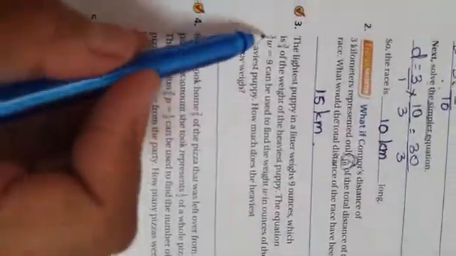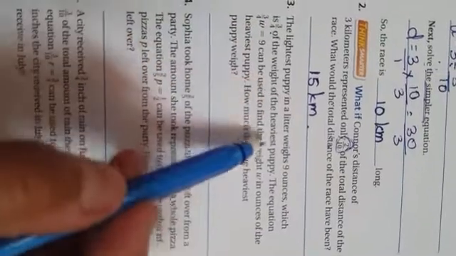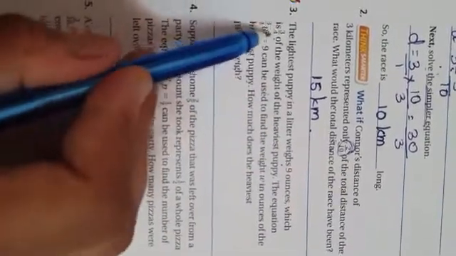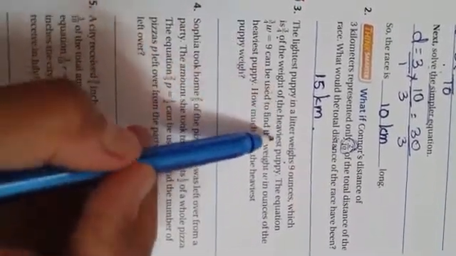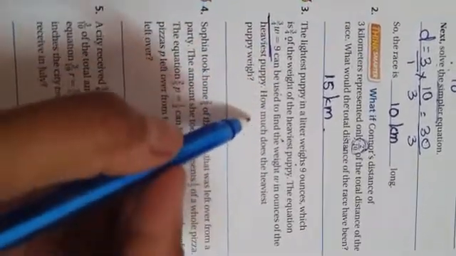Okay, question number 3. The lightest puppy in a litter weighs 9 ounces, which is 3/4 of the weight of the heaviest puppy. Now again the equation is given. Just have to solve it. How much does the heaviest puppy weigh? That's all. So here I'm writing the space here. Question number 3.